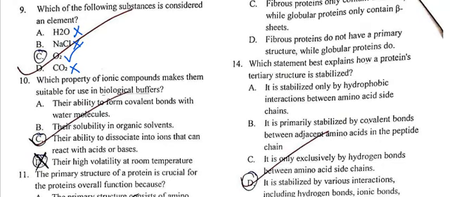Question 10 is saying, which property of ionic compounds makes them suitable for use in biological buffers? A buffer is simply anything that resists change in pH. How does it resist the change in pH? By making an equilibrium between positive charges and negative charges. So which property of ionic compounds makes them suitable for use in biological buffers?